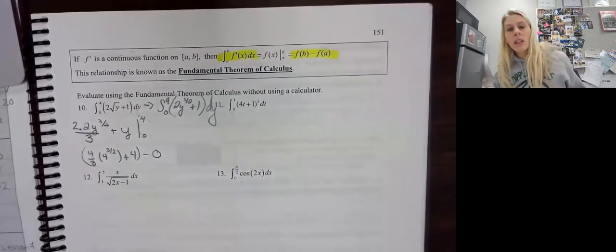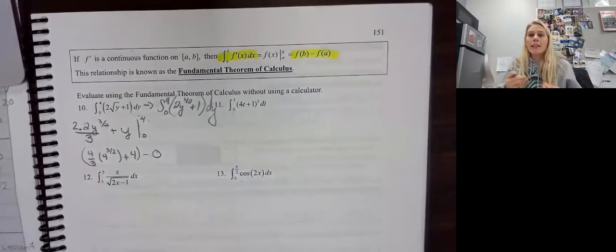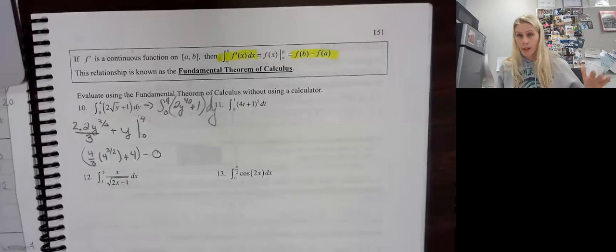On number 11 here, we're going to actually use a U substitution just to make this a little bit easier on ourselves. When it comes to U substitution, we're actually going to change our boundaries so we don't have to plug back in the U. Okay, I'm going to repeat that. When we were using U substitution before with our indefinite, right, no boundaries, the plus C, we had to plug back in our U into the equation. But since we have boundaries, we're actually going to change our boundaries so we do not have to substitute back in. So I'm going to show you how to do that now.